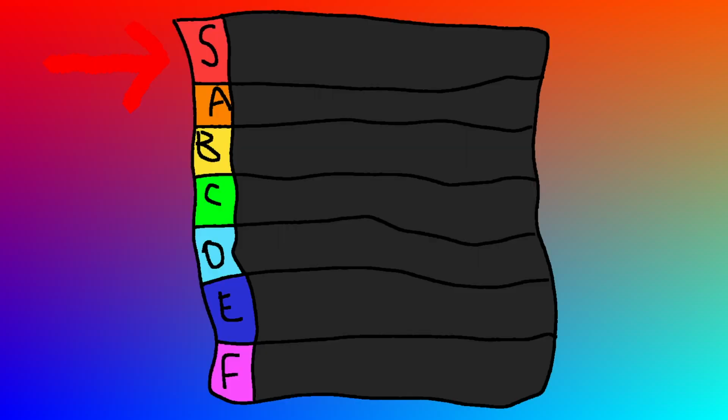Alright, so let's organize all the different ways to deploy your amazing creation in a tier list. S at the top and F at the bottom. If you want to deploy your app for all to see, use the methods at the top. If you want to go bankrupt within a month, use the methods at the bottom.